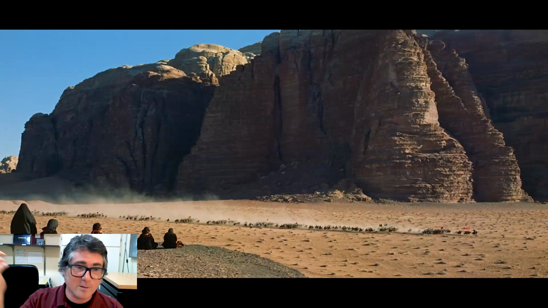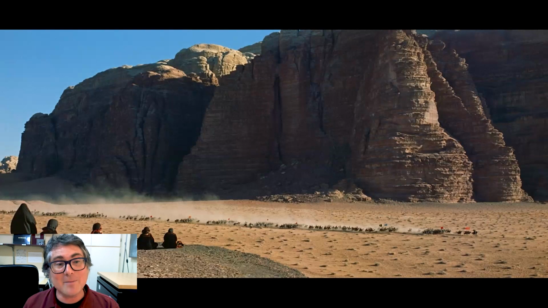Look at how much visual information is in here. So again, you have foreground, midground, background, right? Your foreground is these people sitting here. The midground is like 1,000 people on horses, which is, again, dynamic movement, right?